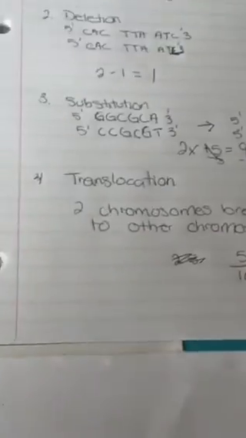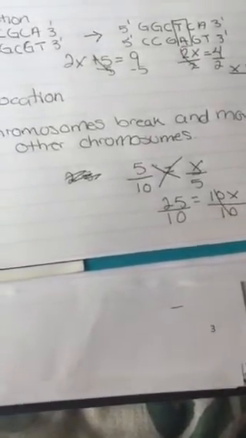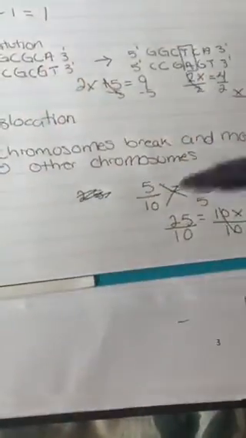For me, the translocation was a little more difficult to understand, which is when 2 chromosomes break and move to other chromosomes. So you cross them. So I did a cross multiplication.